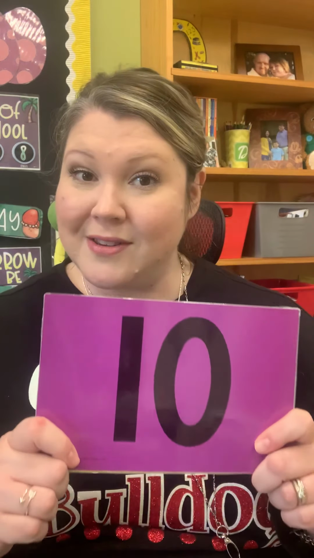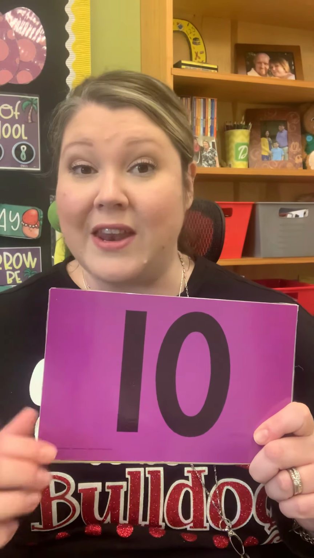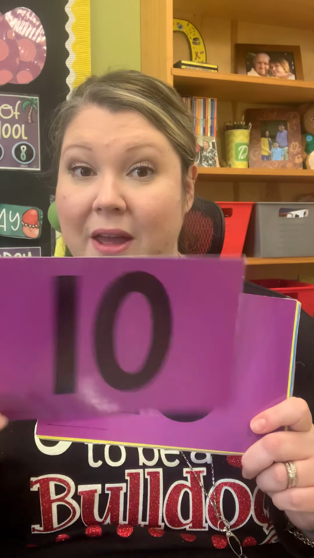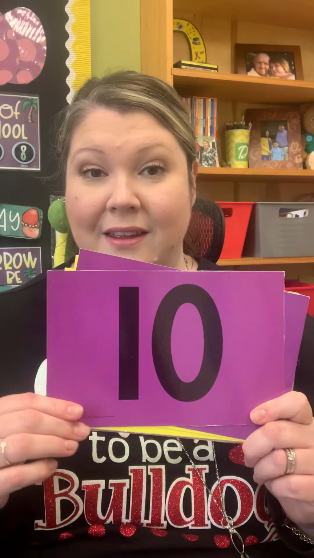When I'm counting by fives, I always start with the number 5, and then I do the father of the next family, which is 10. So 5, 10. Then the next number is going to end with a 5. It's going to be 15. So that's 5, 10, 15.